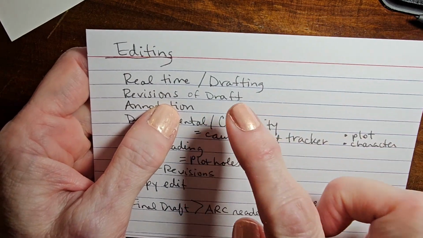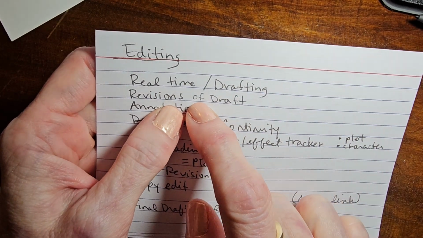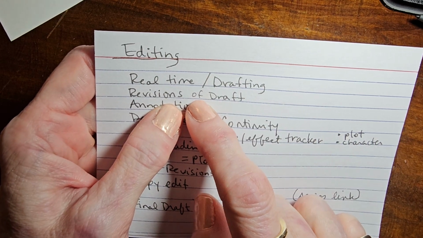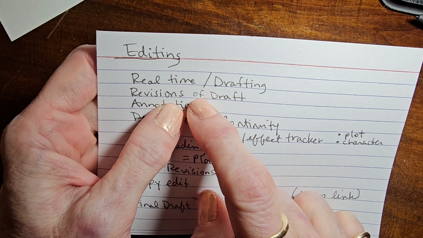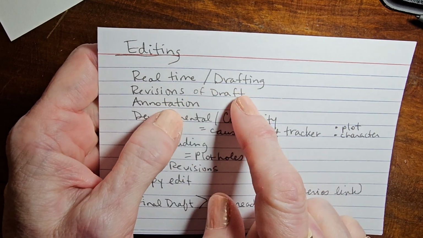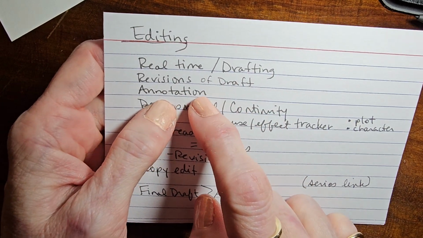The next kind of editing is the revisions of your draft. Again, if you do a complete draft and then go back and start revising, you've got a full piece of work to work with. Otherwise, you're just revising as you go. Annotation, we've talked about that.